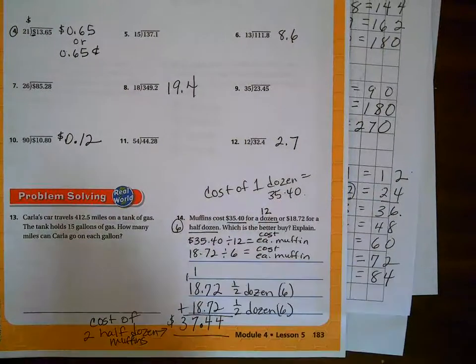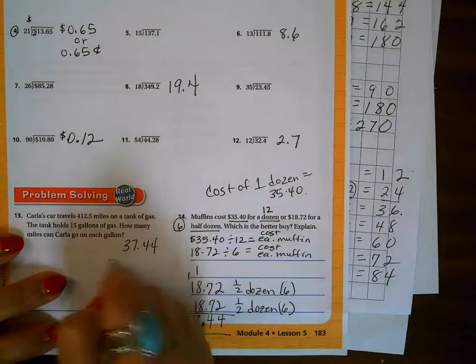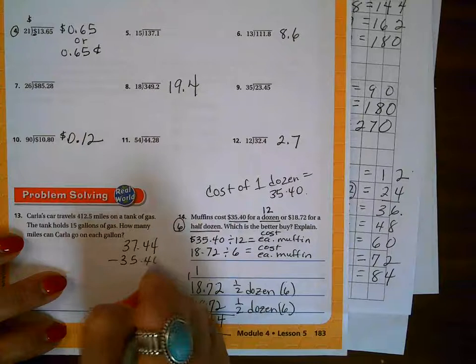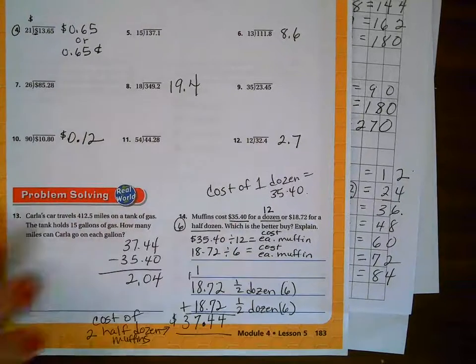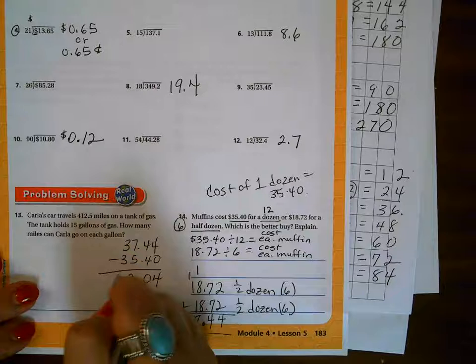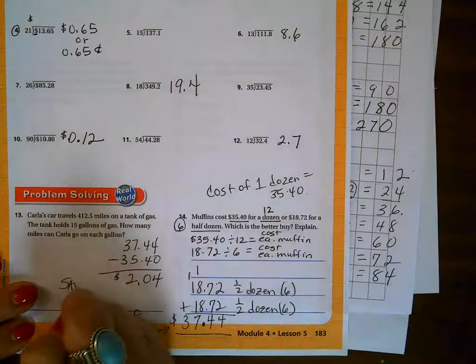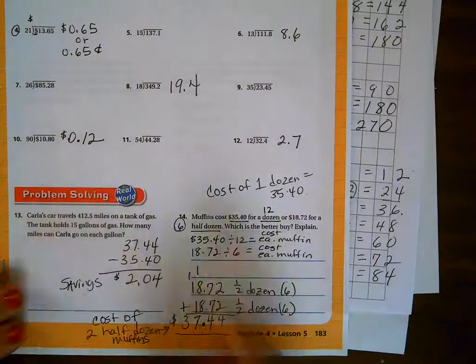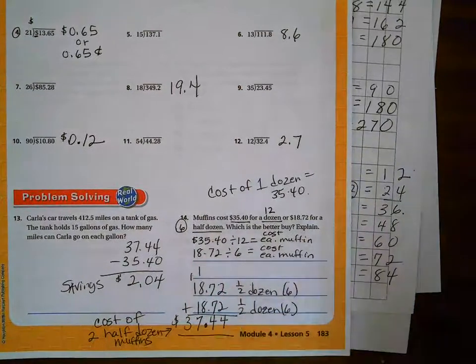If you wanted to extend that, how much is your savings? So you're going to just subtract that out. And I'm actually saving $2.40. This is my savings by buying it by the dozen only. If you're wanting to do it by each muffin, you're more than welcome to. I can show you those.